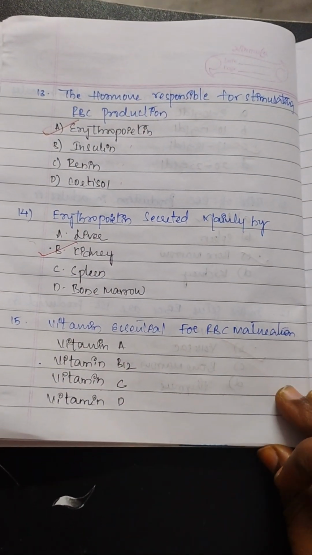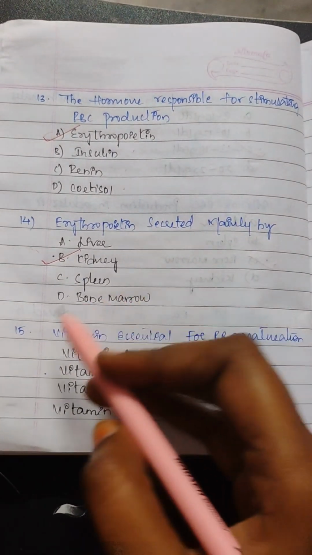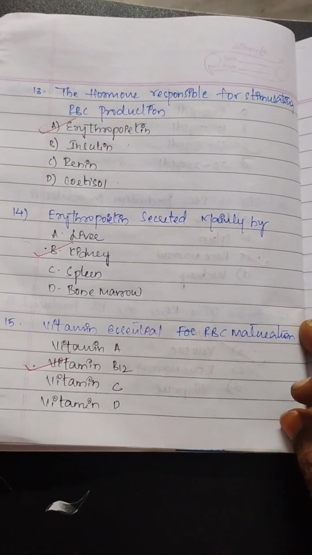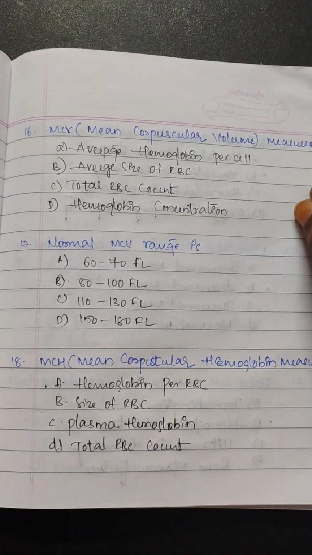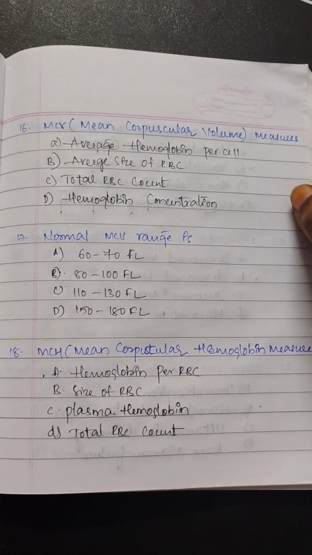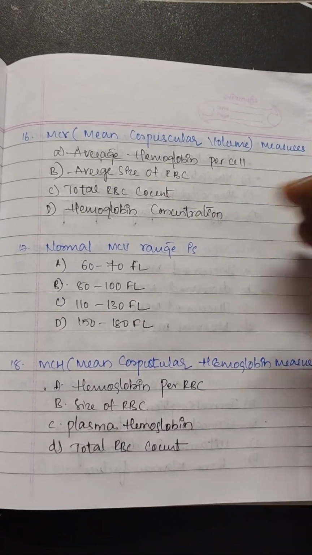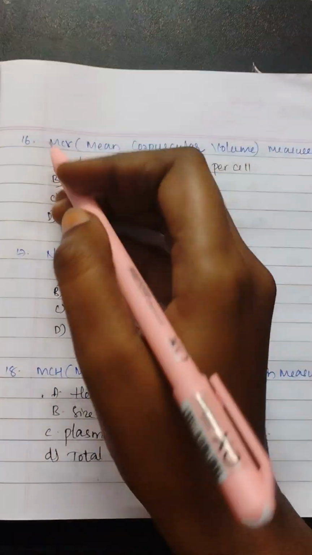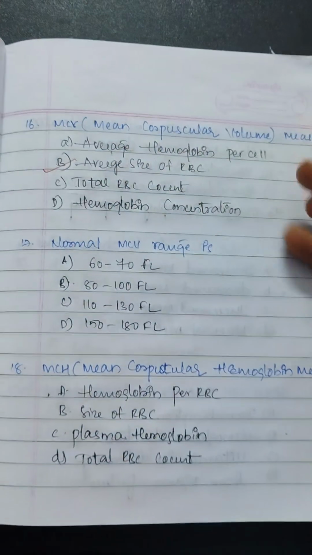Vitamin essential for RBC maturation. Vitamin A, vitamin B12, vitamin C, vitamin D. The answer is vitamin B12. This is the vitamin essential for RBC maturation. The next question. MCV, mean corpuscular volume, measures average hemoglobin per cell, average size of RBC, total RBC count, hemoglobin concentration. The answer is average size of RBC.